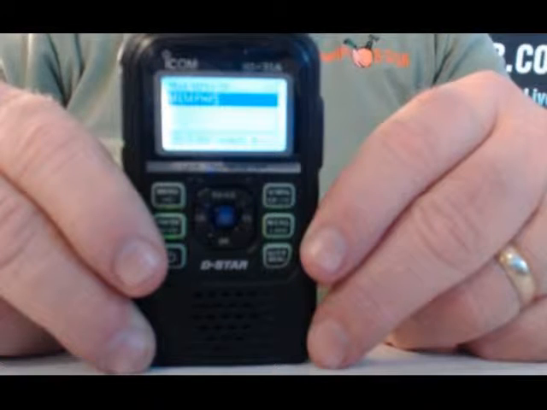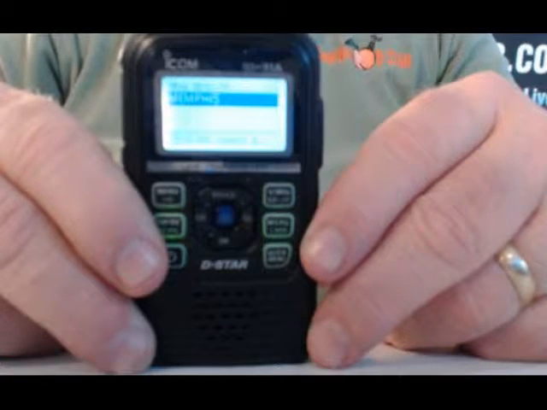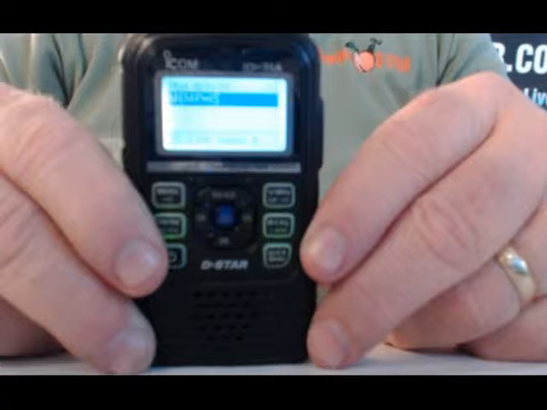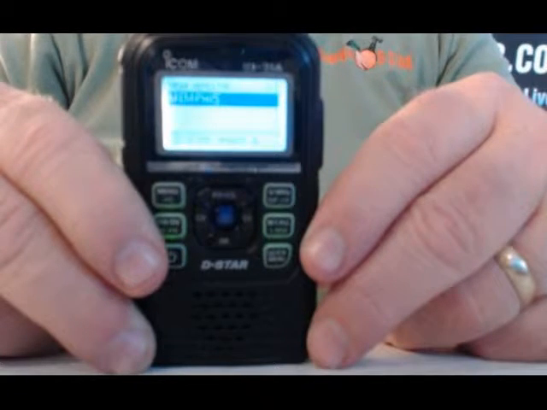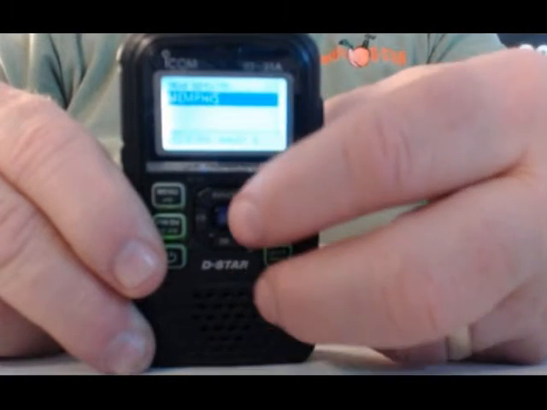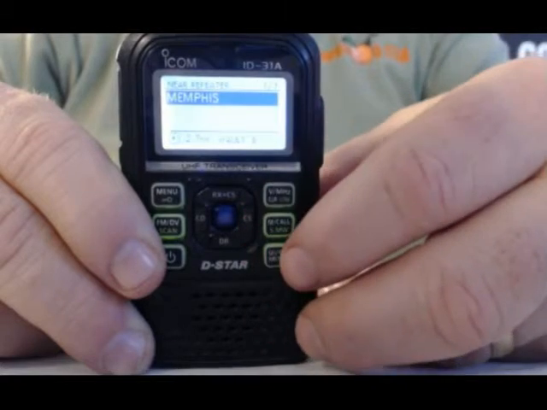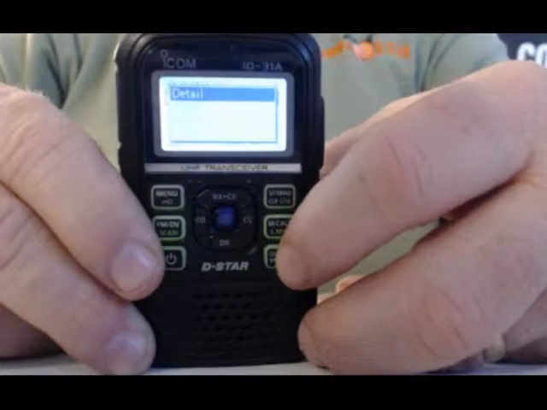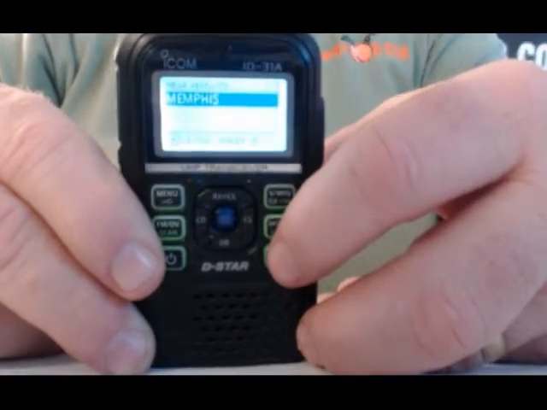So basically, you can take this radio, pop up just about anywhere in the world, turn it on, let the GPS acquire a signal, then come in and just ask it where the nearest repeater is, and you're on the line. You're online with it.